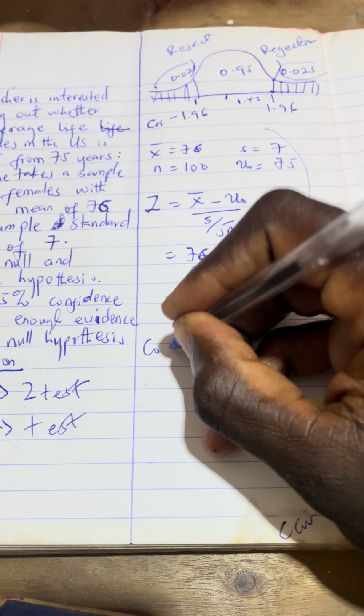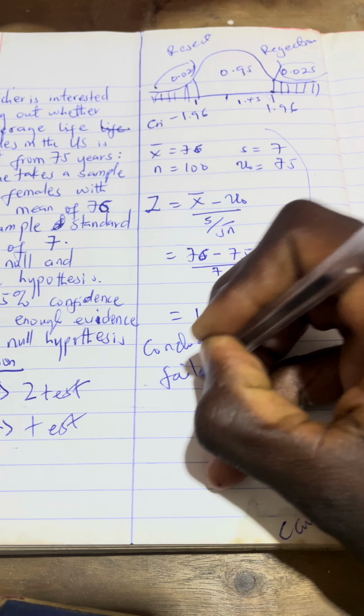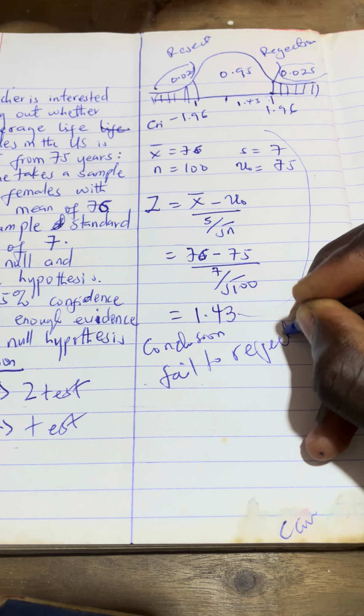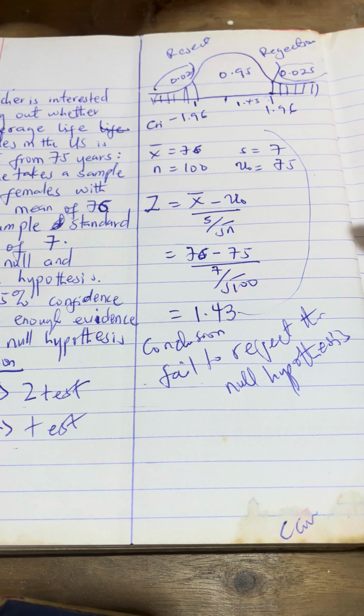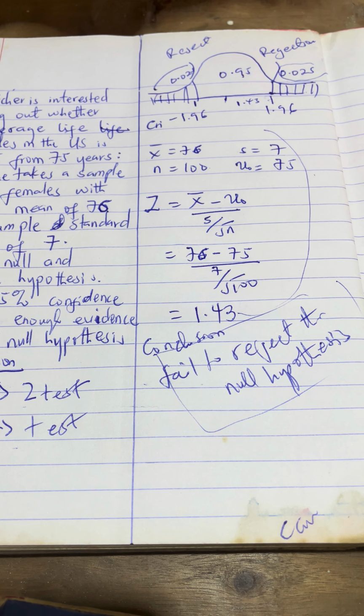So in conclusion, we fail to reject the null hypothesis, because there's no evidence to conclude that the average is different from 75. So we fail to reject the null hypothesis.